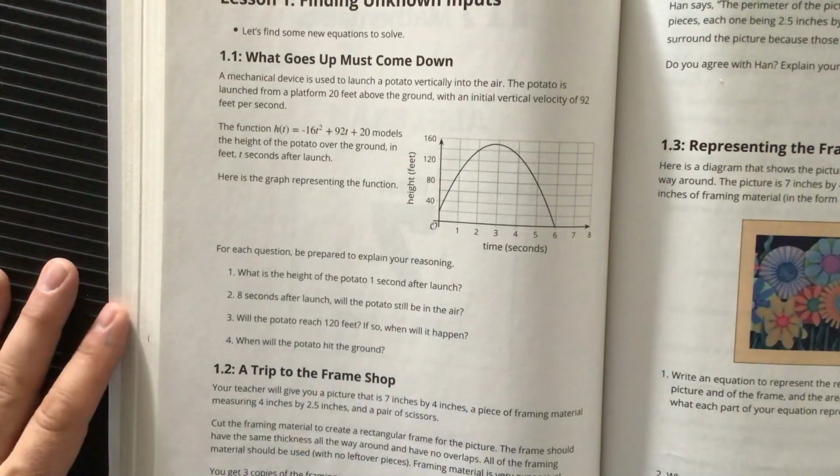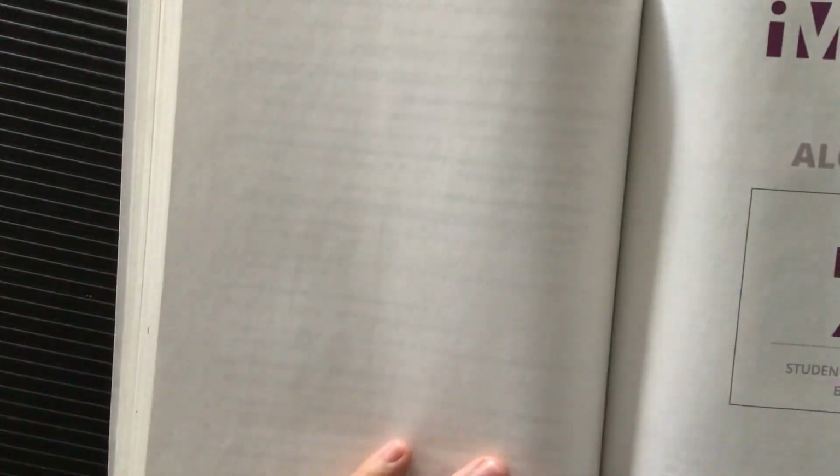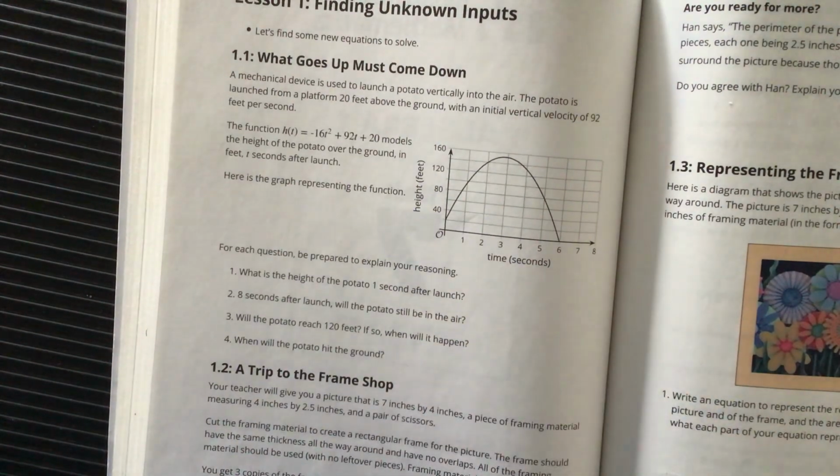So with the test last class period, we have no homework to check, no warm-up to do. We're going to continue on with 7.1. It's going to continue on with quadratics. Take it a step further.